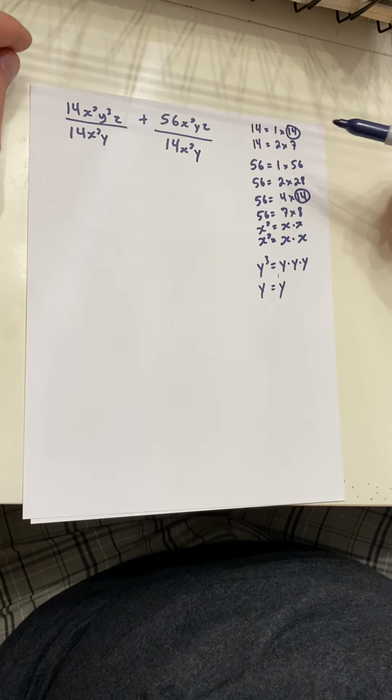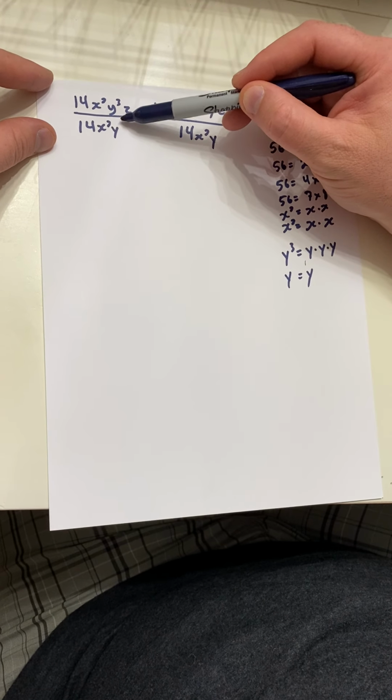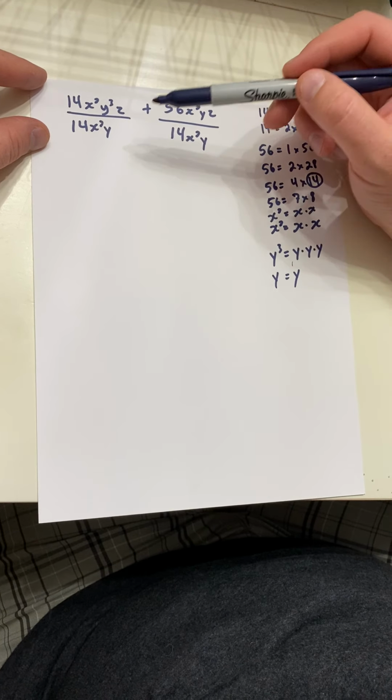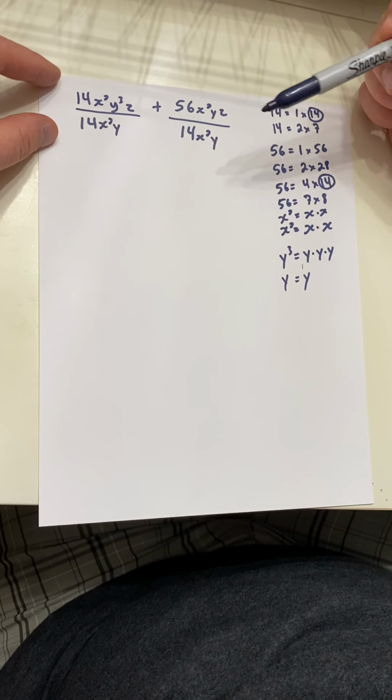Now, I don't know what they teach you in the Philippines, but in Canada, we're really lazy as mathematicians. So why write a 1 there if I don't need to? So we don't put a 1 there.